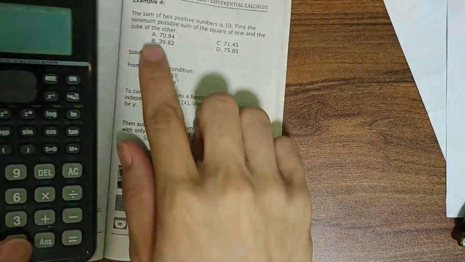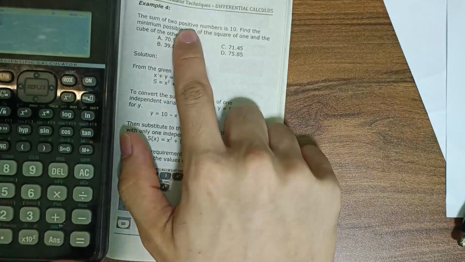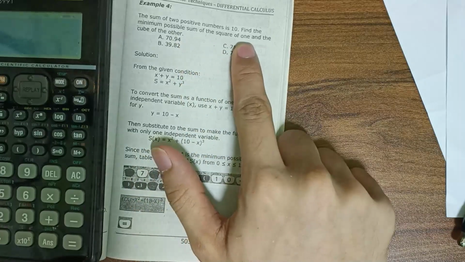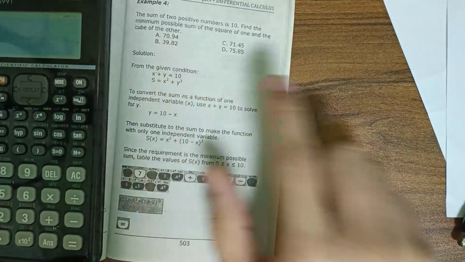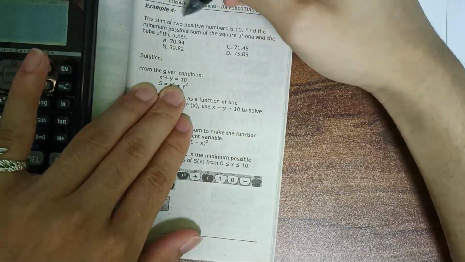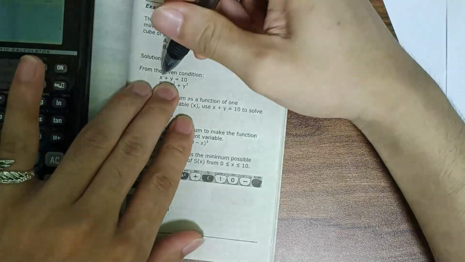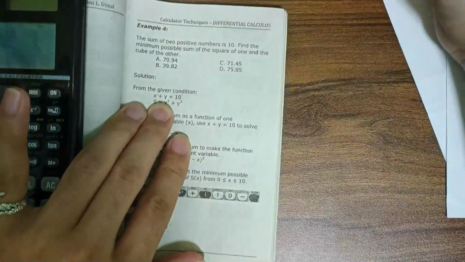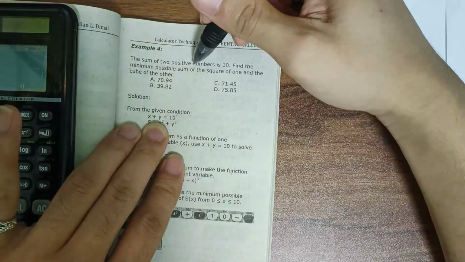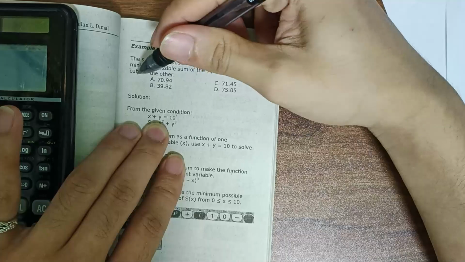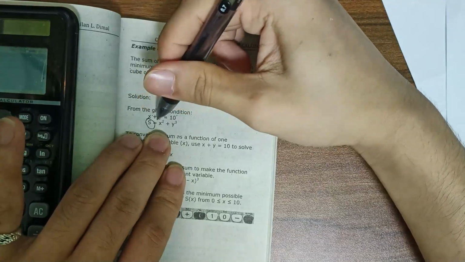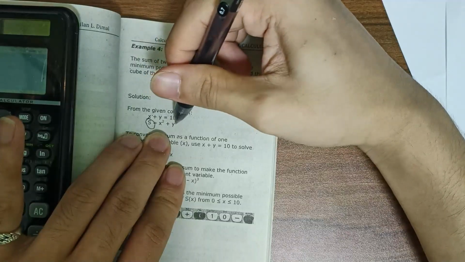Next problem. The sum of two positive numbers is 10. Find the minimum possible sum of the square of one and the cube of the other. So, given condition, the sum of two positive numbers is 10. Okay, x plus y equals 10. Find the minimum possible sum of the square of one and the cube of the other. So we will find the minimum value sum with the square of one and the cube of the other.